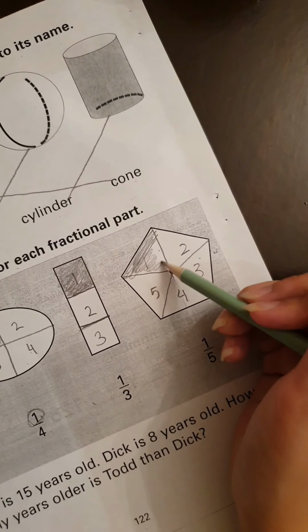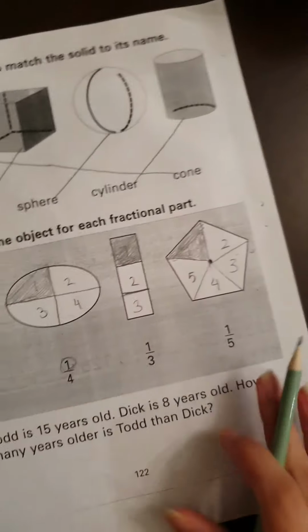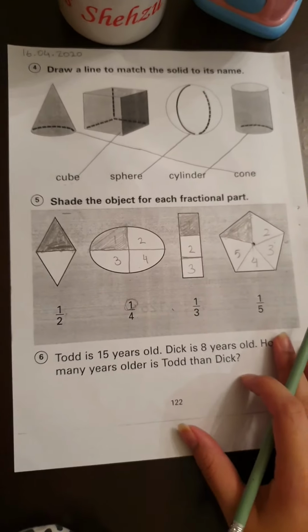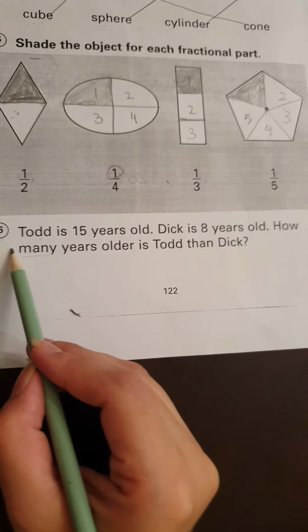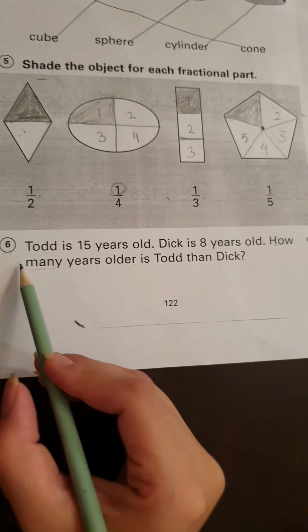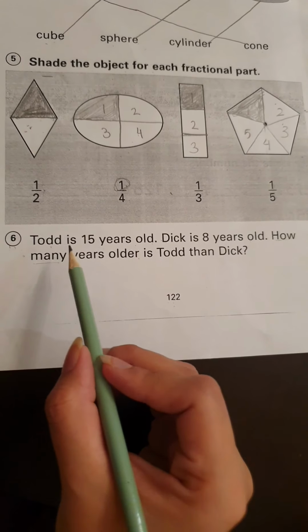Like this. Now 1/5 of my shape is shaded. There we go, guys. Wasn't this easy and fun? Okay guys, now put your finger on number 6 and let's read the word problem. I love doing word problems. Okay, so let's read and let's see what they're asking us to do.